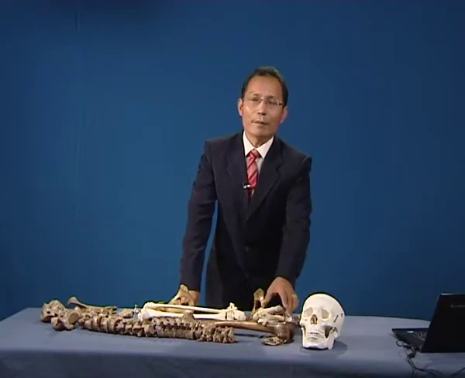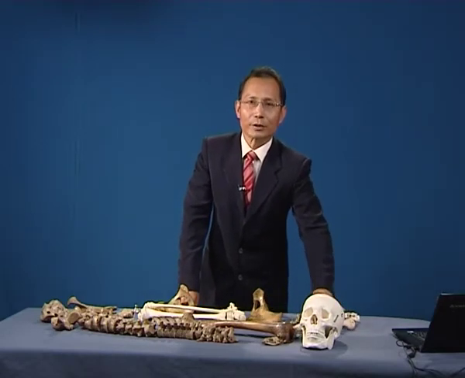Plus the arm bones together, which constitute 10 bones. So 54 for hands and 10 for arms. We have 64 bones in our upper extremity. Now let us come down to lower limbs.